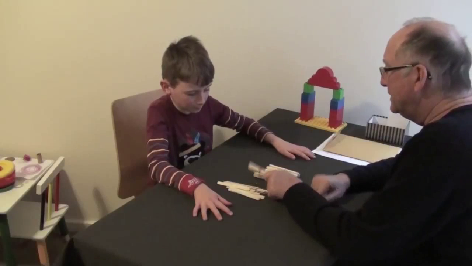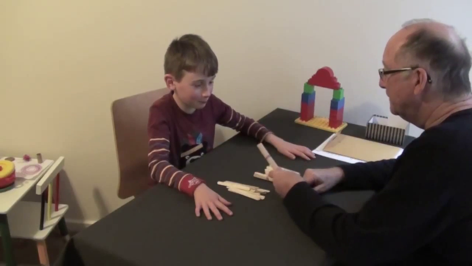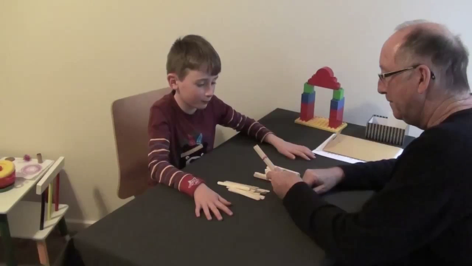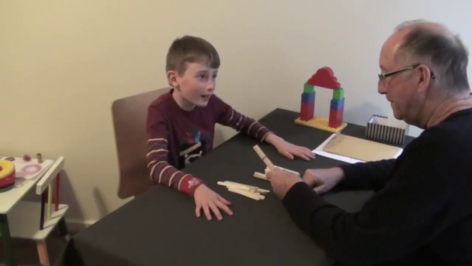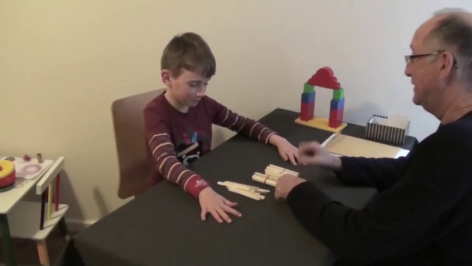Luca was told that each bundle contained 10 sticks and was invited to verify the number in each bundle. Now, how many sticks are in each bundle, do you know? 10? Are you sure? Yes. You don't want to check them? I know there's 10. Oh, all right, you know there's 10.